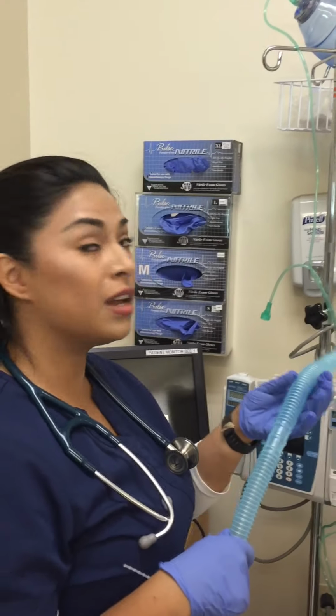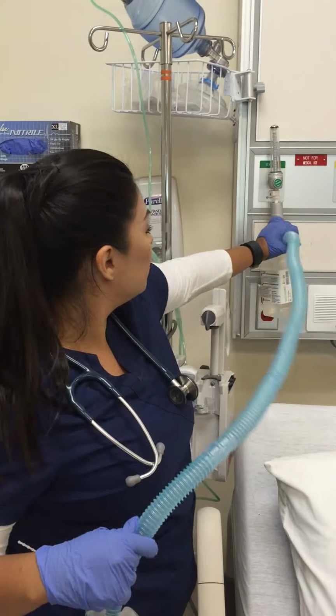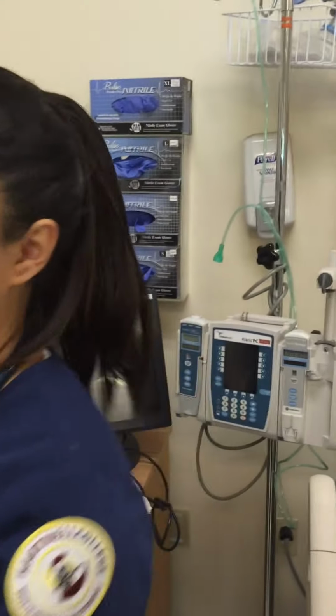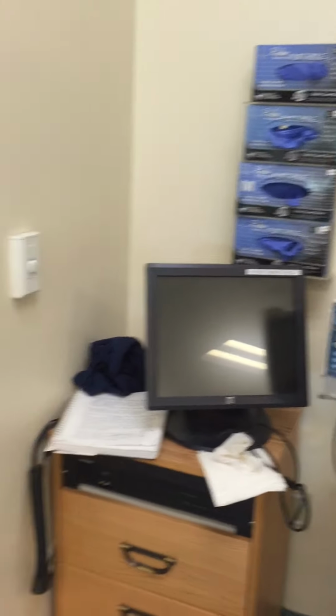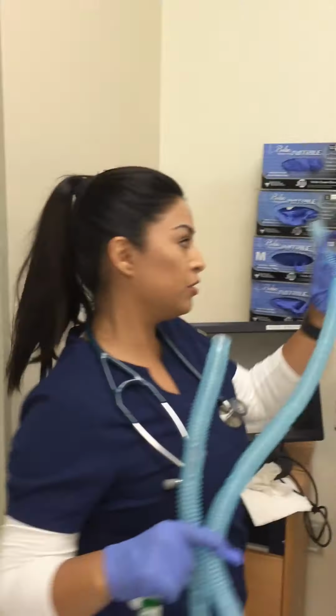So now that my tubing is contaminated, I'm going to go ahead and replace it. Let me get another one. Alright, so now I have a clean, sterile tube.